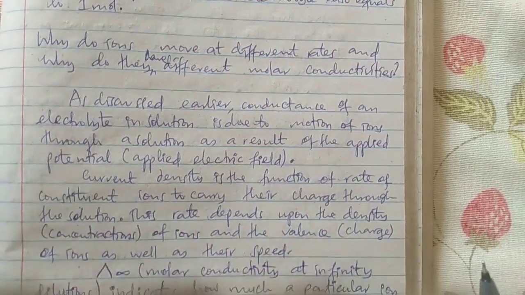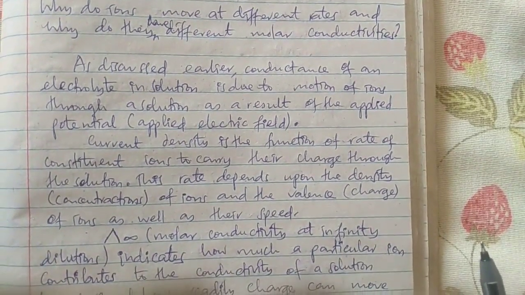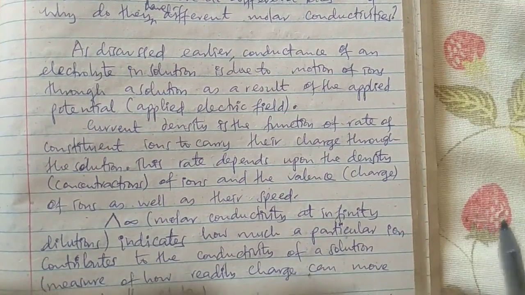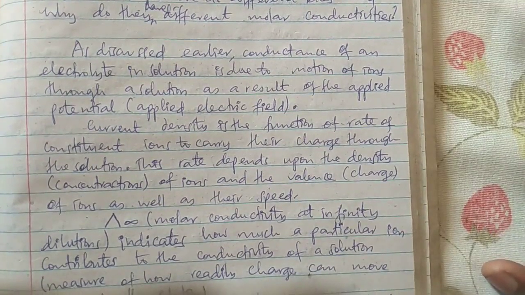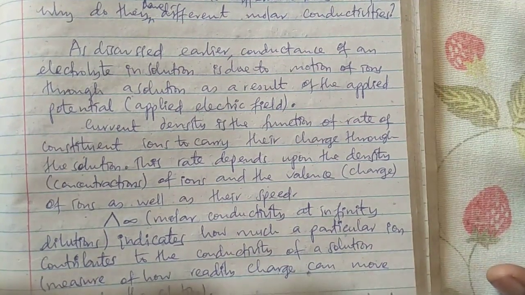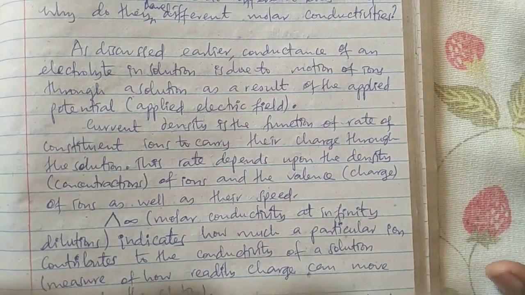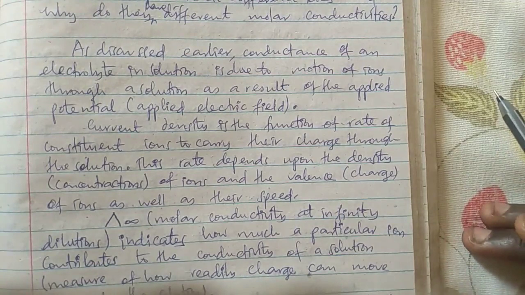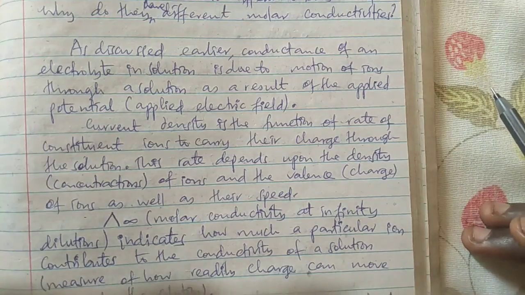Current density is a function of the rate of constituent ions to carry their charge through the solution. This rate depends upon the concentrations of ions and the valence charge of ions, as well as their speed.